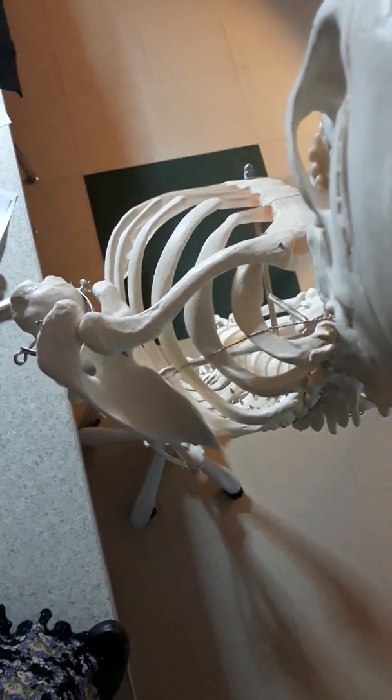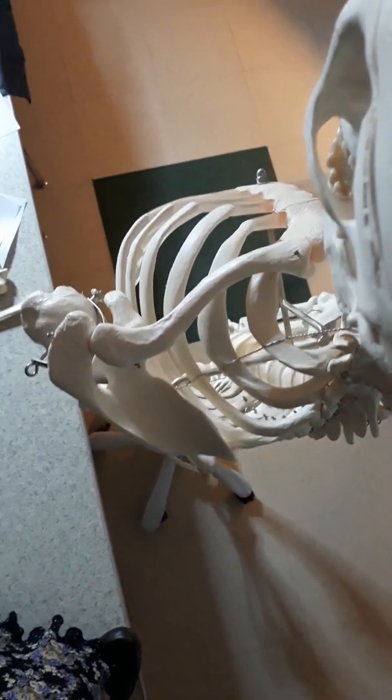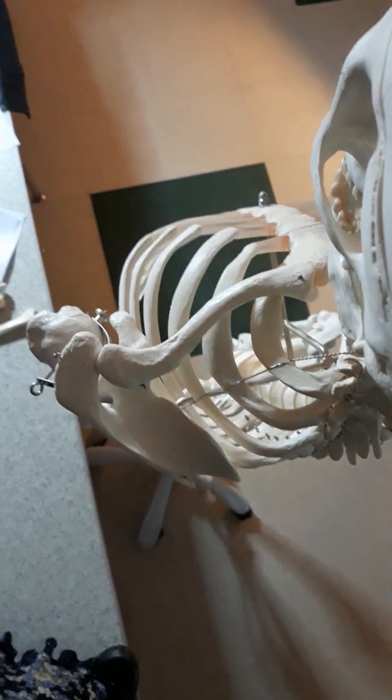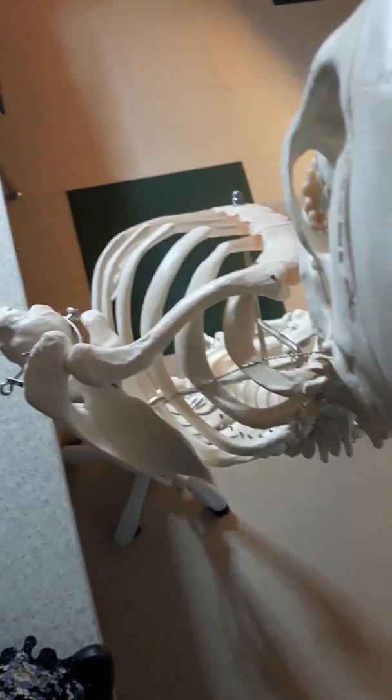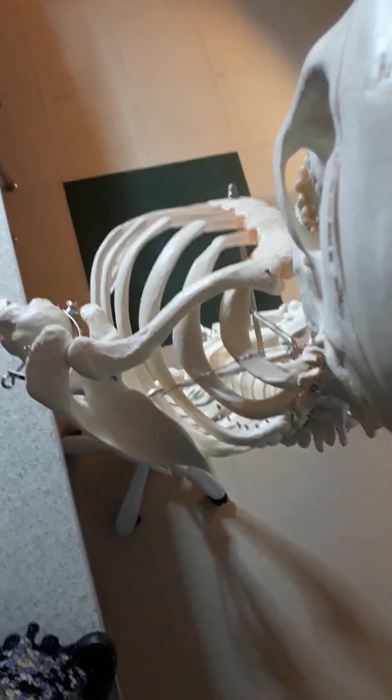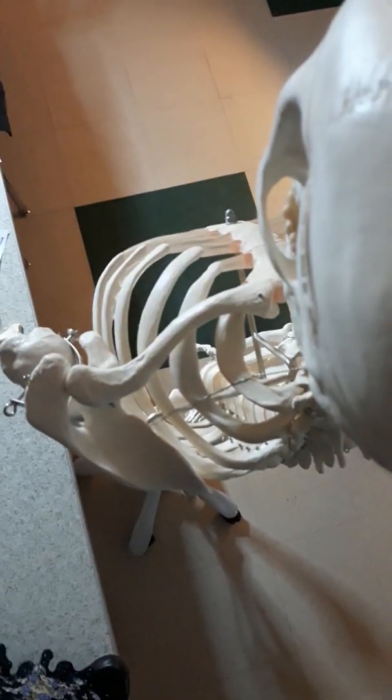Hello, anatomy students. Today we are going to review the bones of the pectoral girdle and the upper extremity, the arm. And so you might be wondering, why are you standing on a desk and looking down on our skeleton? See, there's the top of his head. Well, I'm doing this because I want to show you what a girdle is.